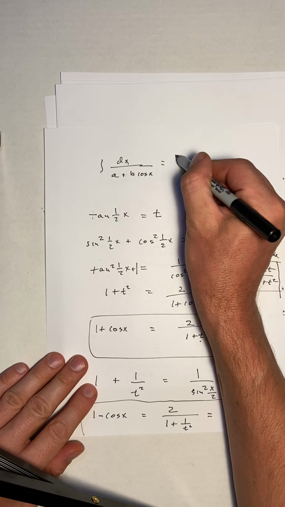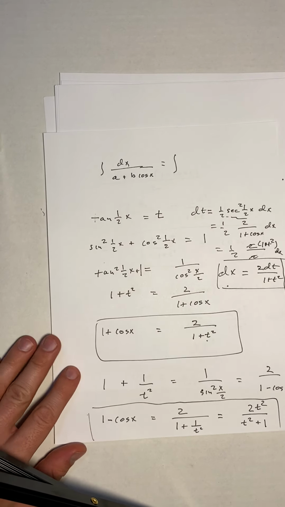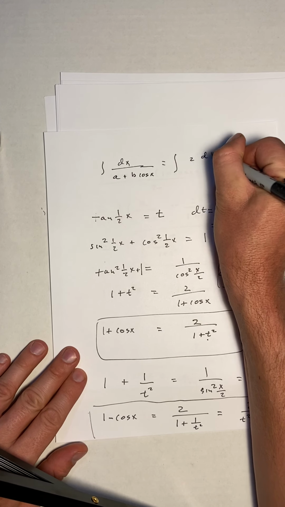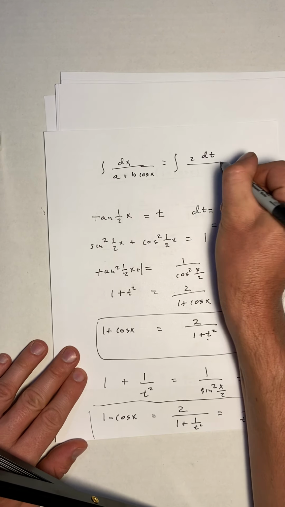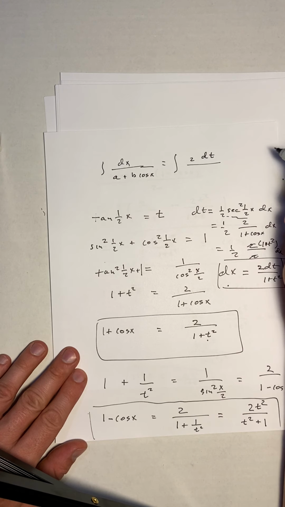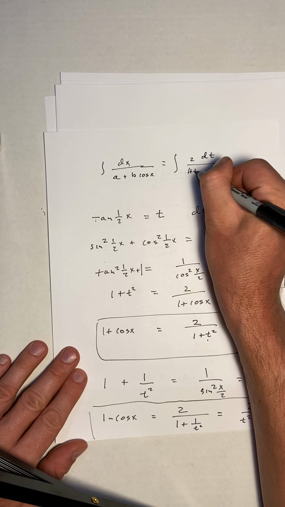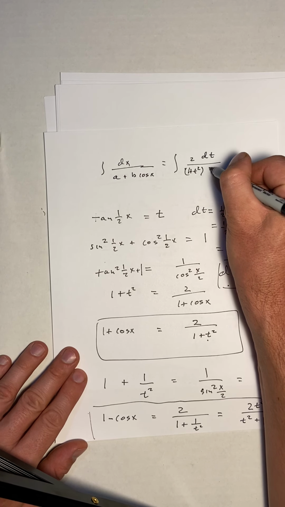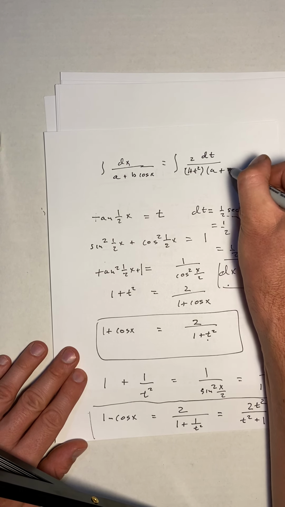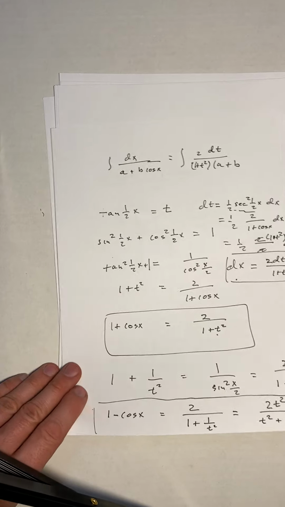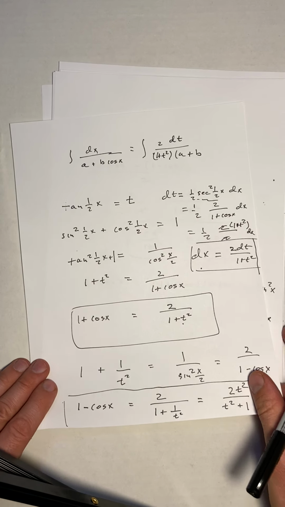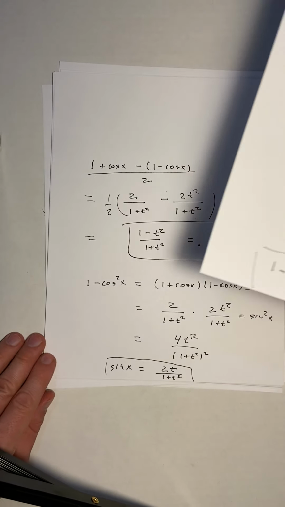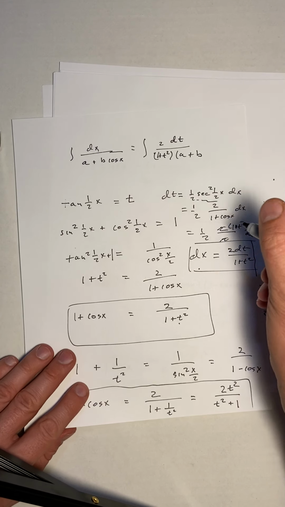So this integral becomes the integral of 2 dt over 1 plus t squared, that's dx, times a plus b times cosine of x, which is just 1 minus t squared over 1 plus t squared.